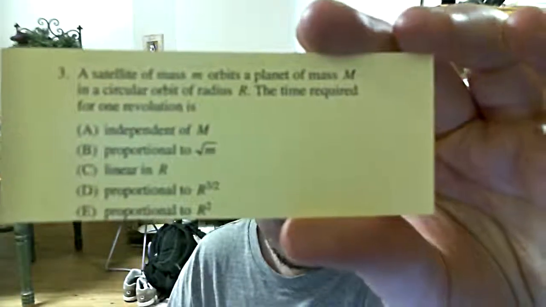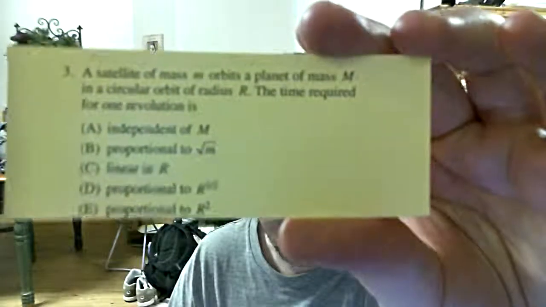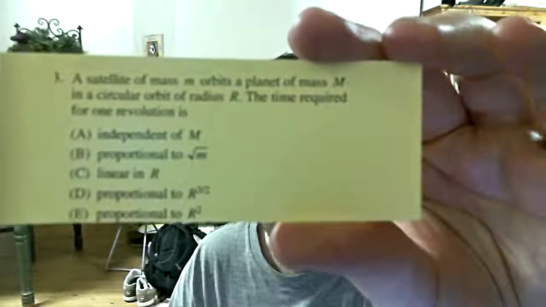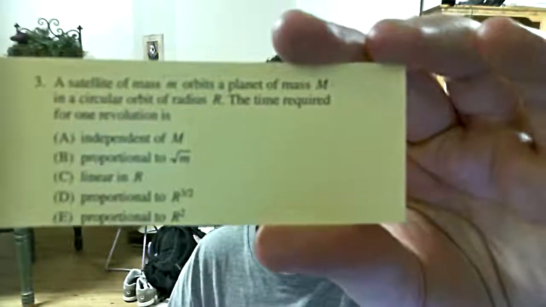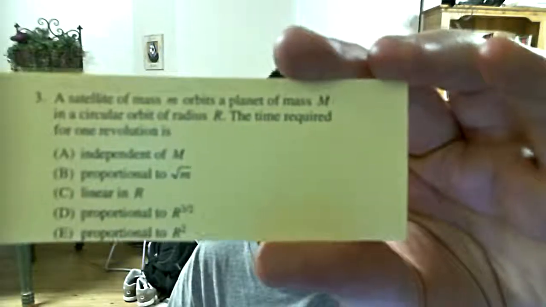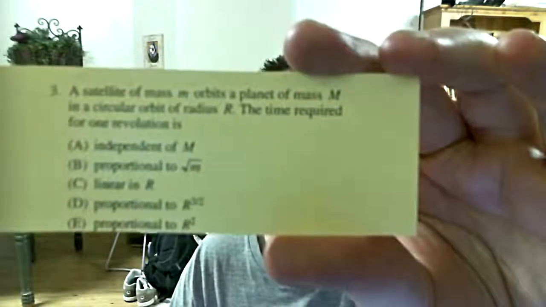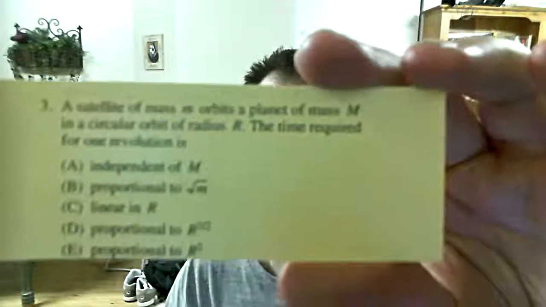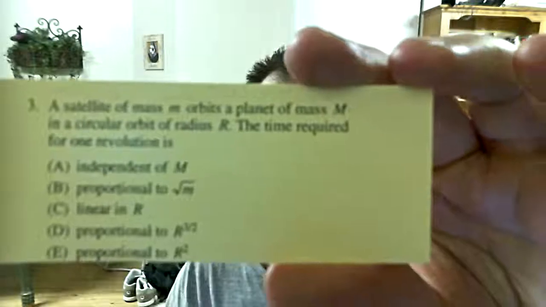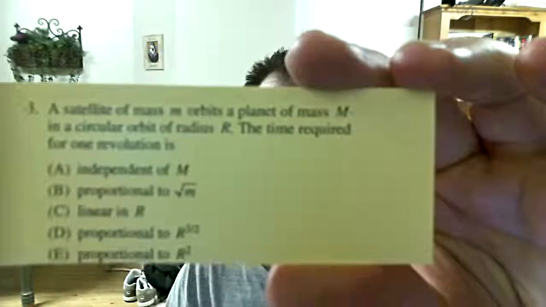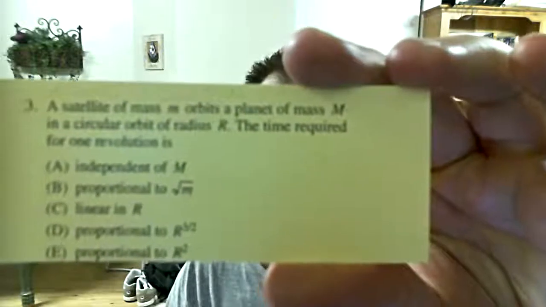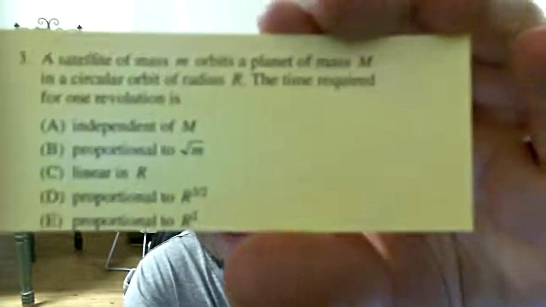As usual, I glance at the answers quickly. They don't help me that much because it's kind of a little word puzzle game, so I need to read the text to get anything much. I realize right off the bat that I'm going to be analyzing those answers a lot more in depth after I read the problem itself. So let's do it. Number 3: a satellite of mass little m orbits a planet of mass big M in a circular orbit of radius big R. The time required for one revolution is, and then I have all of those options. I need to go through these answers one at a time. I'm not going to be able to just pick one of the answers and find it.